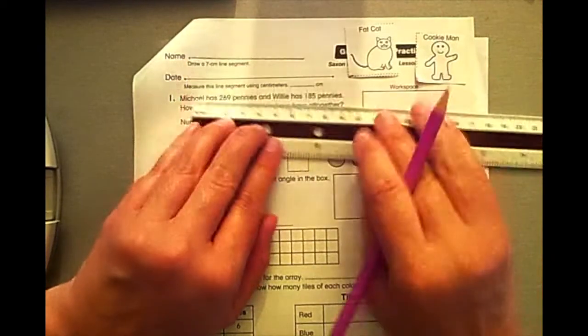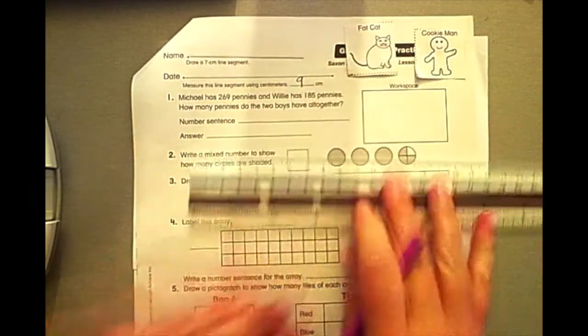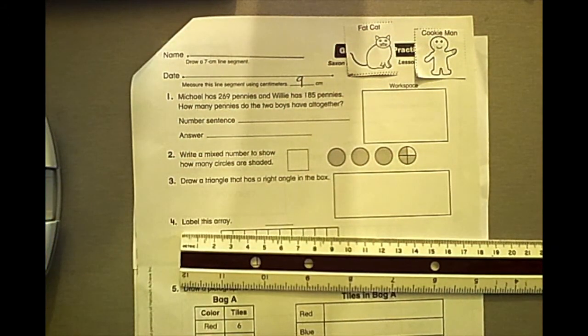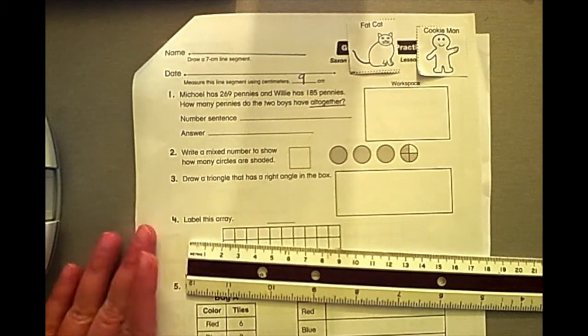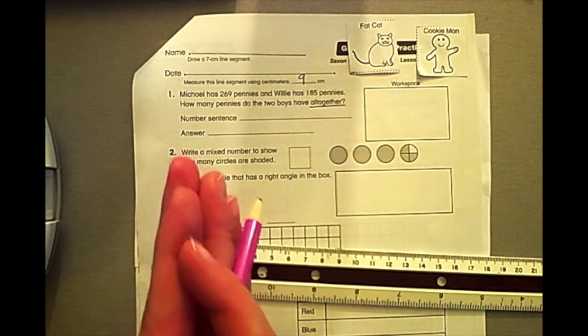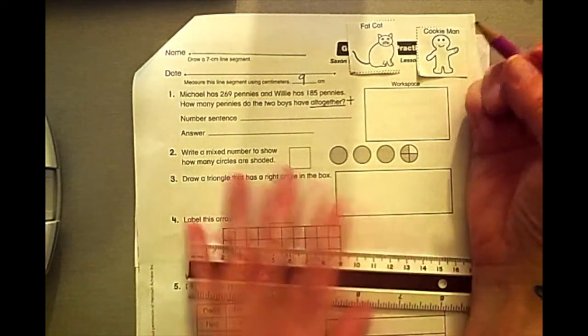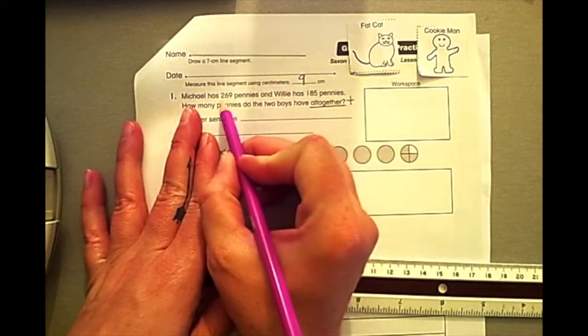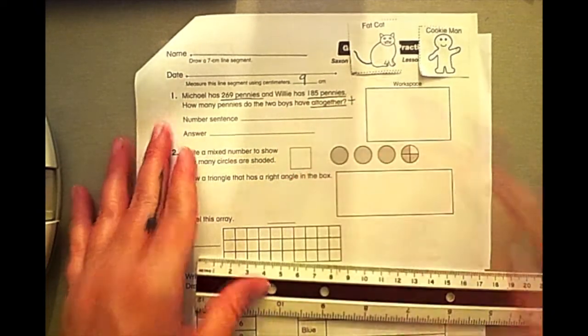All right, and then 9 centimeters. Okay. So, number 1, it says Michael has 269 pennies and Willie has 185 pennies. How many pennies do the boys have all together? There's that word again. All together means together. So, we're going to add, okay? All together always means adding. So, let's read it. 269 pennies and Willie has 185 pennies.